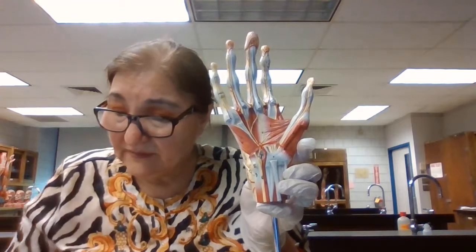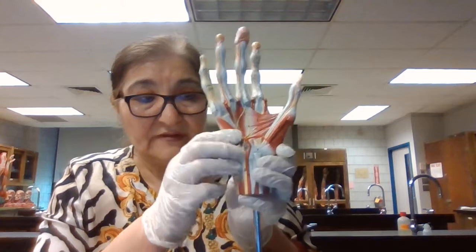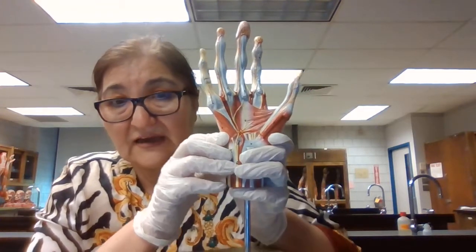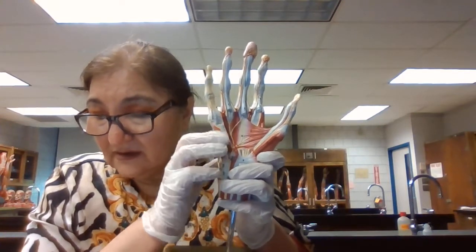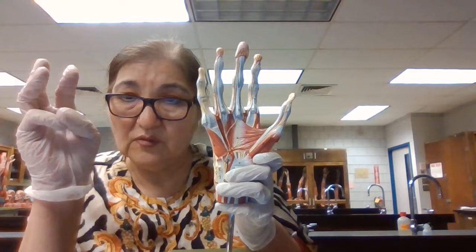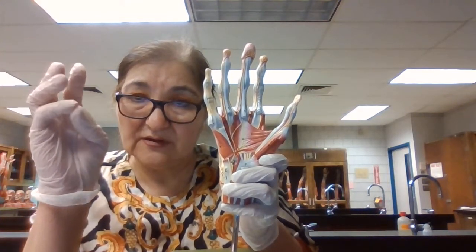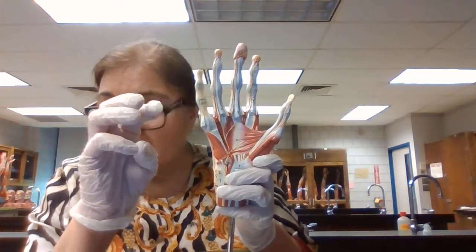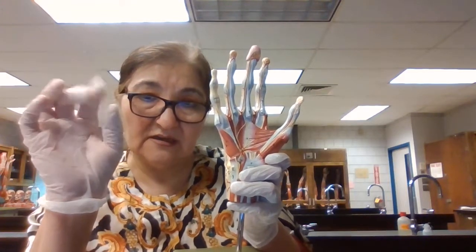The insertion is the metacarpal of the little finger, and the nerve is going to be ulnar. And the action is going to be what? The action is opposition. You move your little finger to your thumb. The action is draw little finger toward the thumb, across palm, when you are counting.